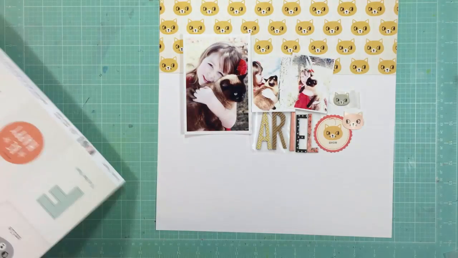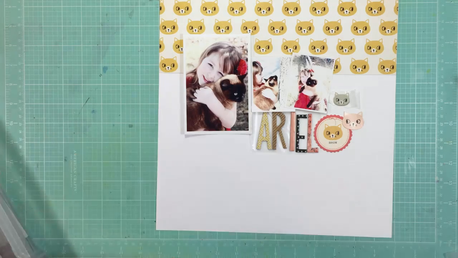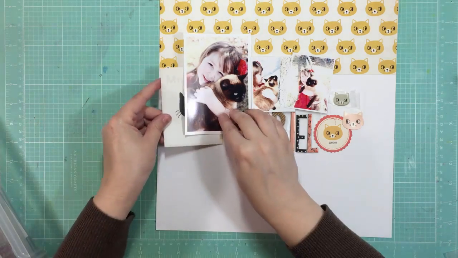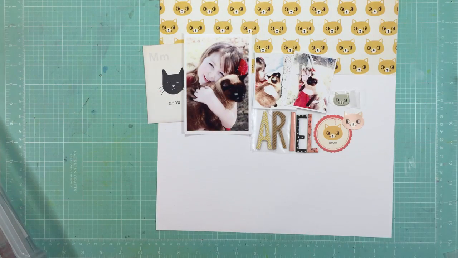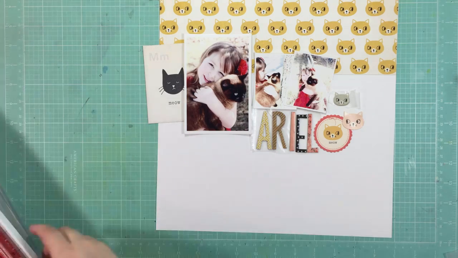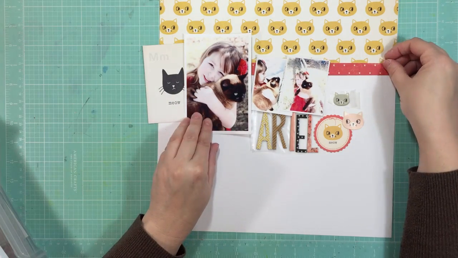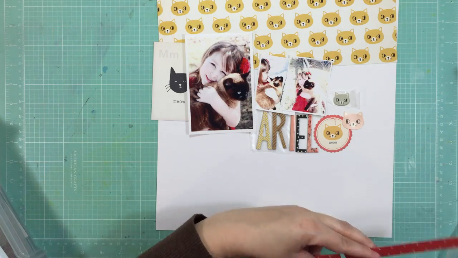I'm making a line with my photos, and that creates a little space underneath those 2 smaller photos to put the title. And I know that I want to use a bunch of these little cats in a row or all next to each other. And so I just kind of layered them up to the side of the title there. And I cut that meow piece out of the cut apart sheet to put next to the photo.